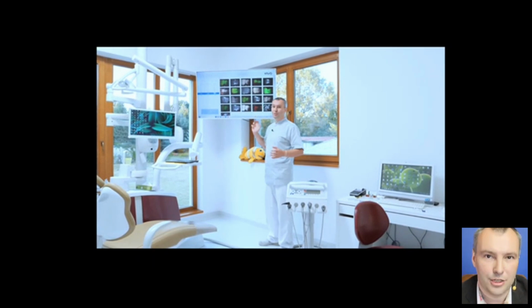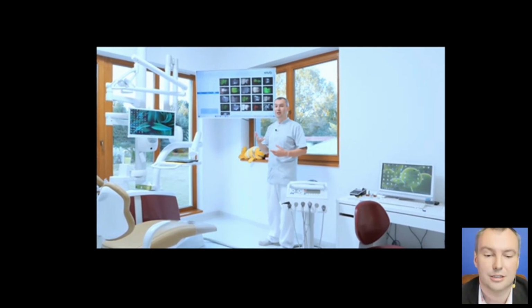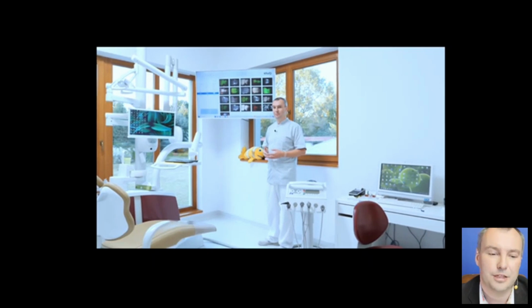This is for the patient, but also for me. So this office is built up around this. Look at your dental office. If it's at all possible, find a place for as large a screen as possible.